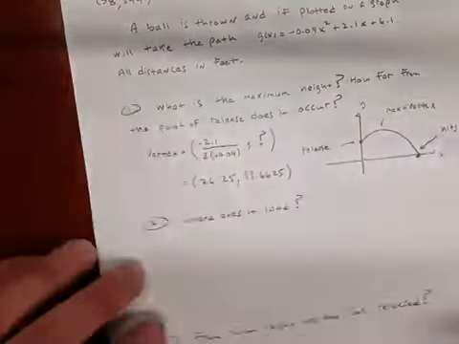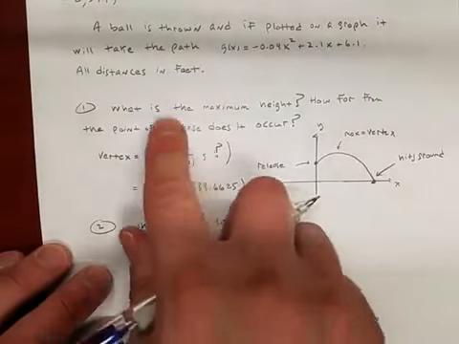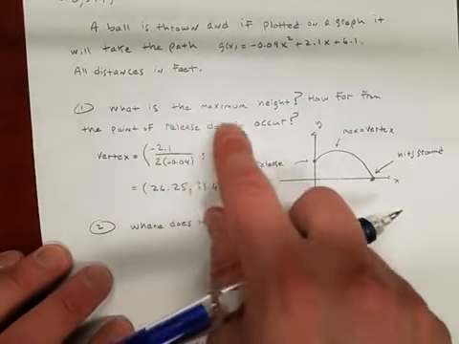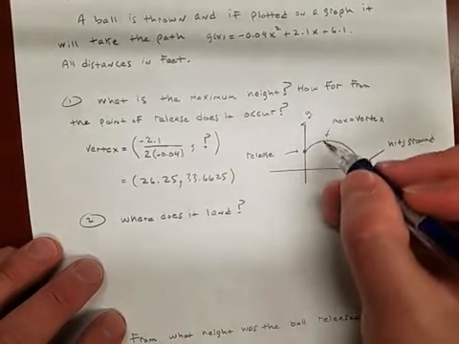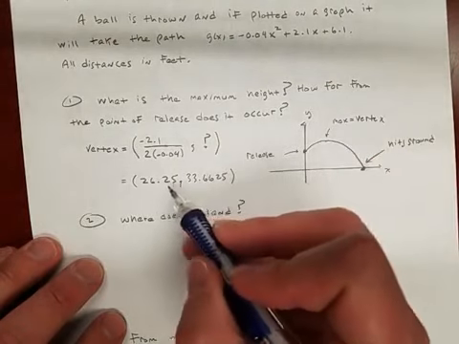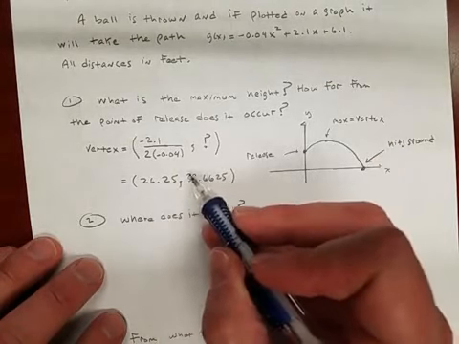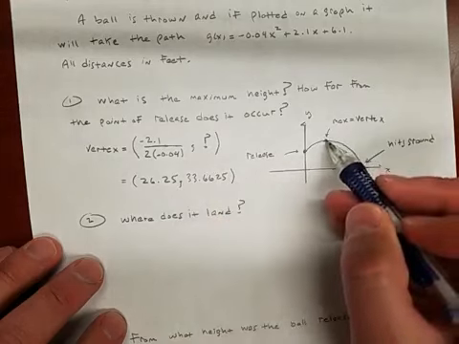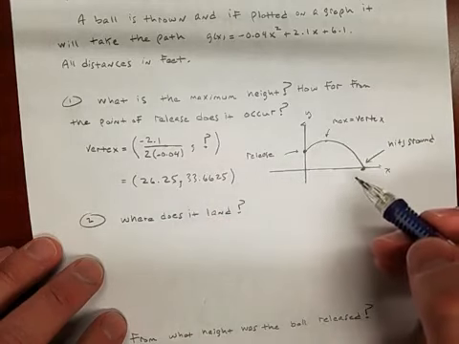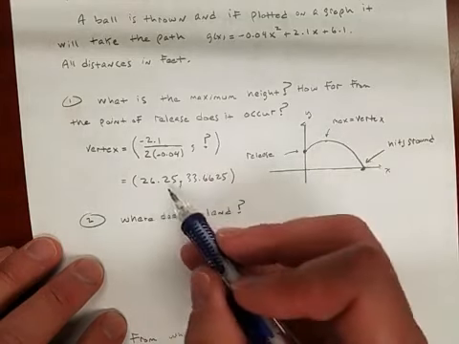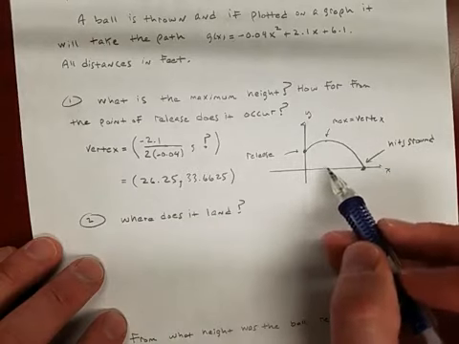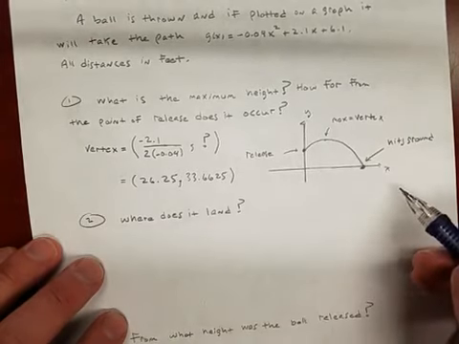Okay. All right. Now, which of these is the answer to the question? It says, what's the maximum height? Well, there's the vertex. I'm saying that's the coordinate. That's the y coordinate. That's the maximum height. Okay? This is how far in front of you it is when it reaches the maximum height.